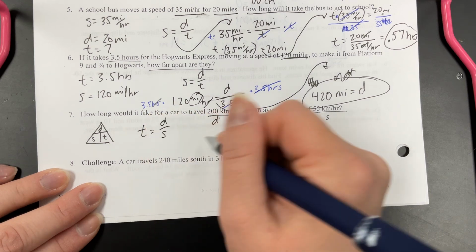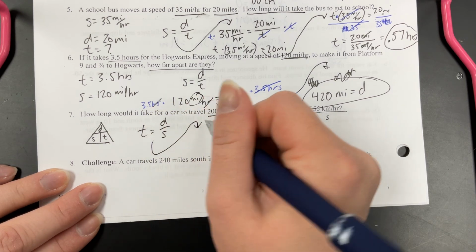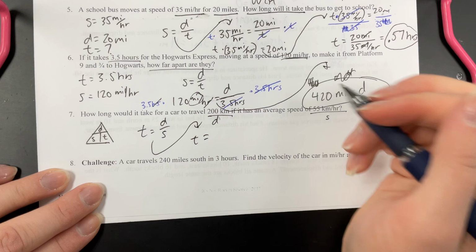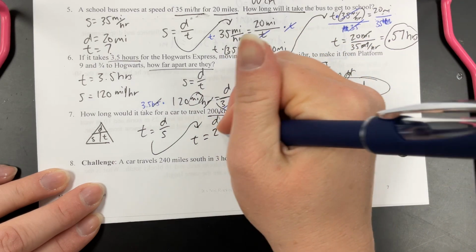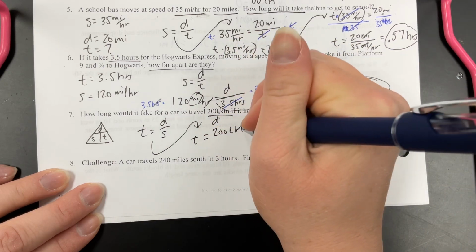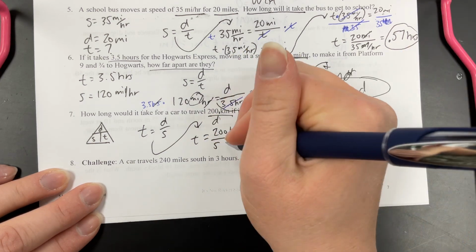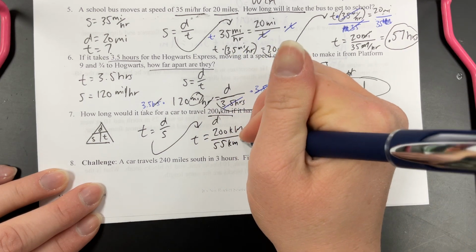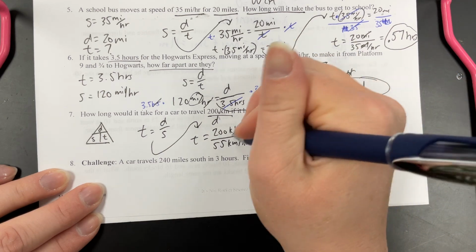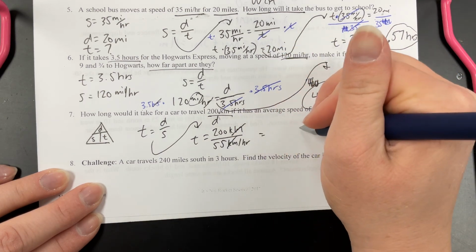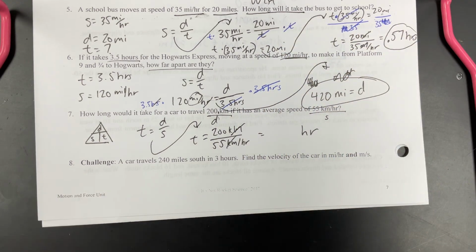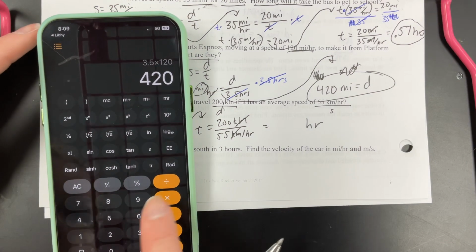So to get the time, that's going to be distance, which is 200 kilometers, divided by my speed, which is 55 kilometers per hour. The kilometers cancel. That leaves us with our units as hours. And so we're just going to do 200 divided by 55.